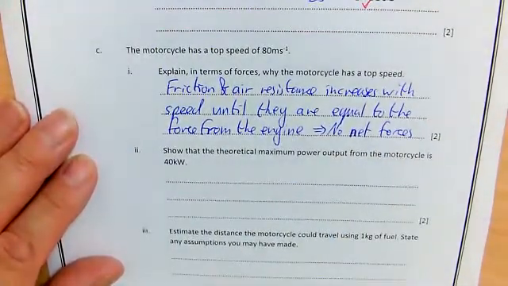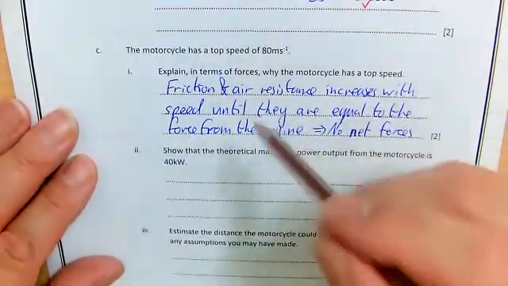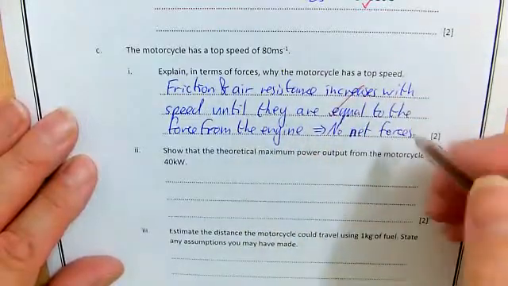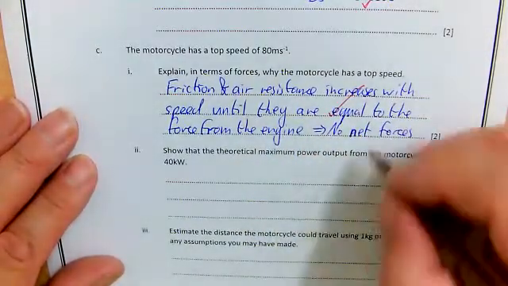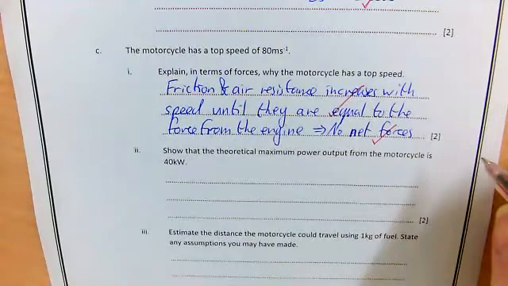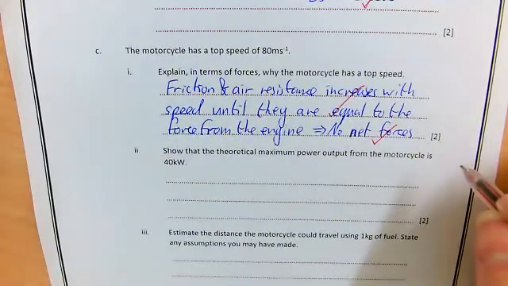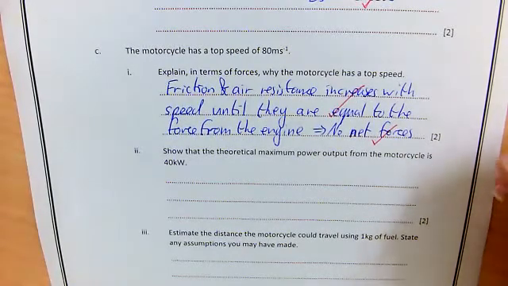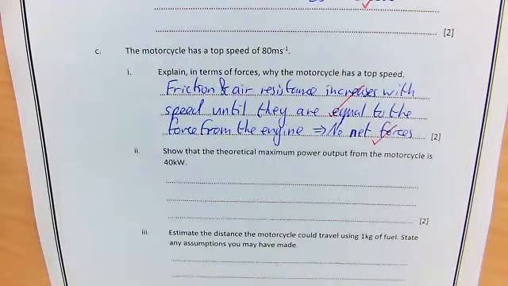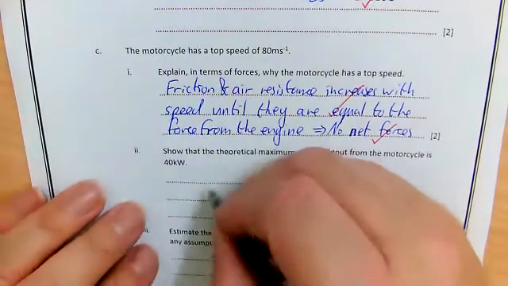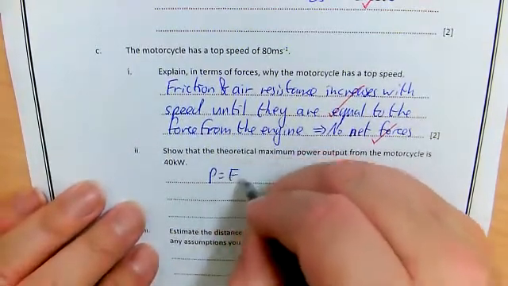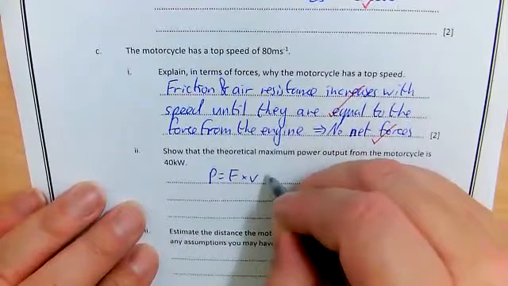So it's the idea that the friction and air resistance become equal to the driving force from the engine, and the fact that that means that there is no net force anymore, it's in equilibrium. It then says, show the theoretical maximum power output from the motorcycle is 40 kilowatts. Well, this is an easy one. Power is force times velocity.